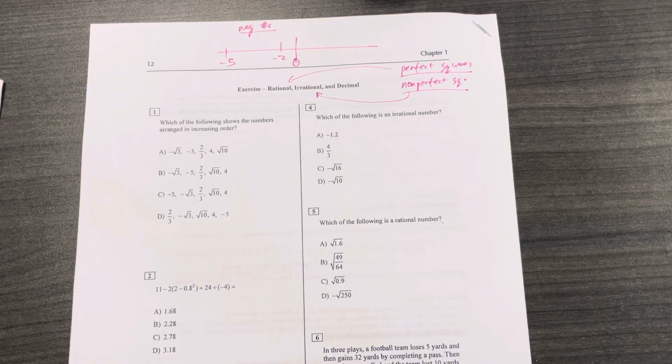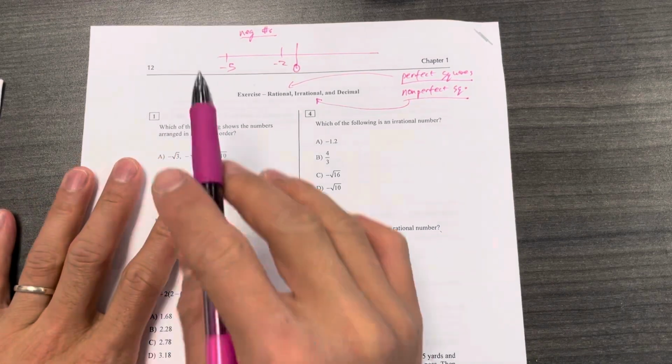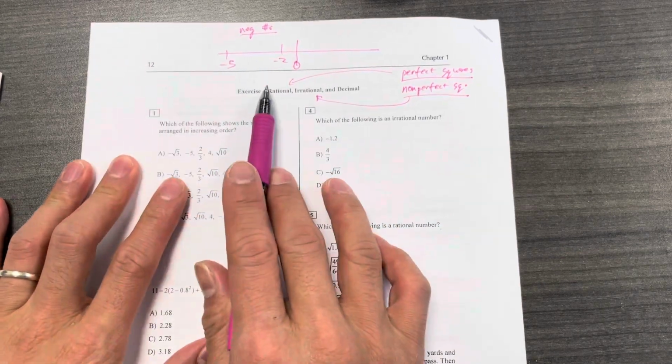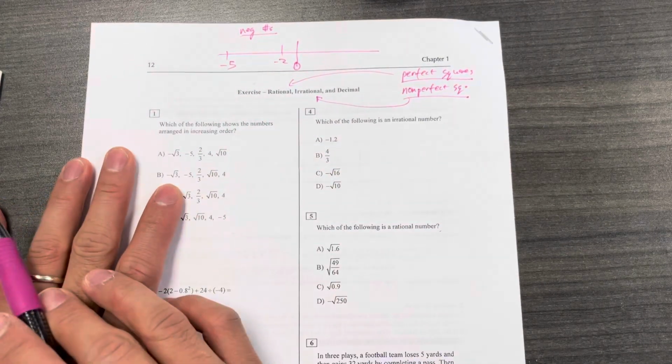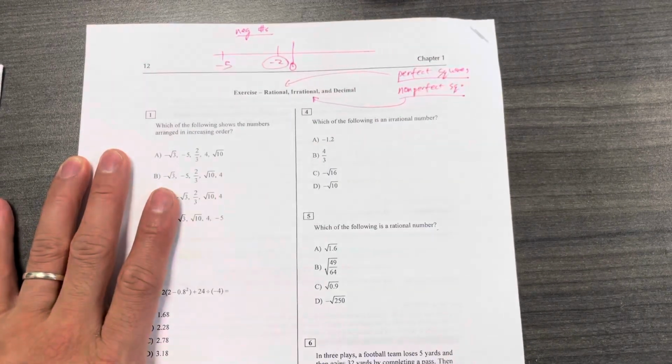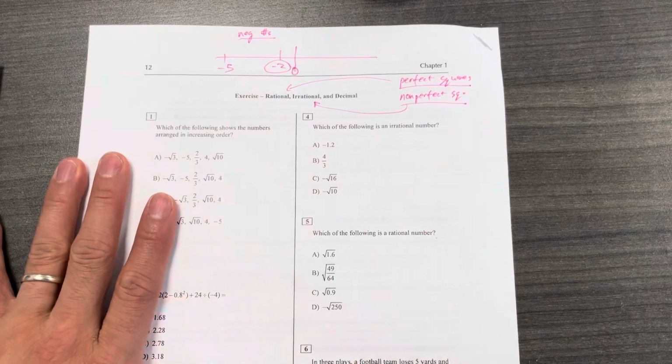All right, here's another SAT review video on rational numbers, irrational numbers, and decimals. Just a couple pointers. When it comes to negative numbers, always keep in mind that the negative number that's closer to 0 is the larger number, right? So in this case, you have -5 and -2. -2 is the larger number between these two because it is closer to 0.